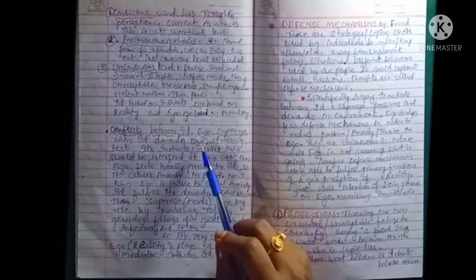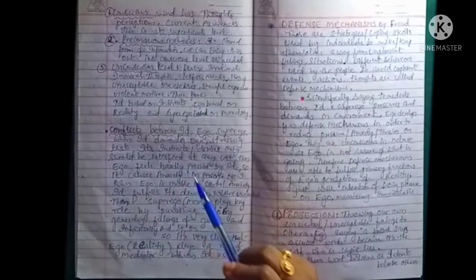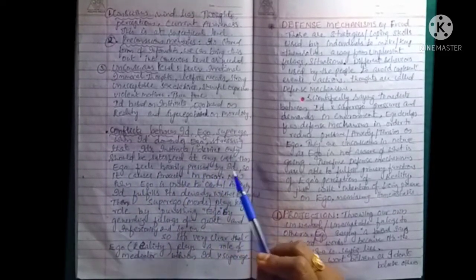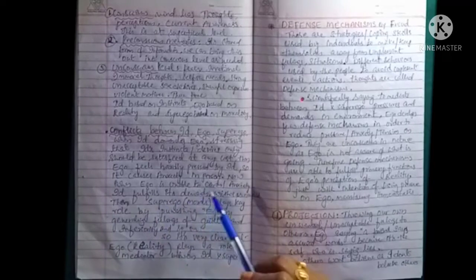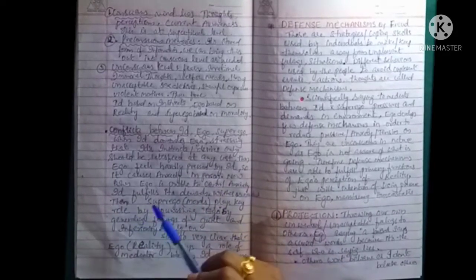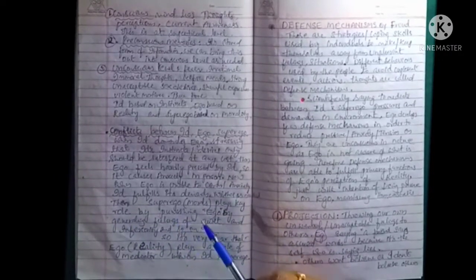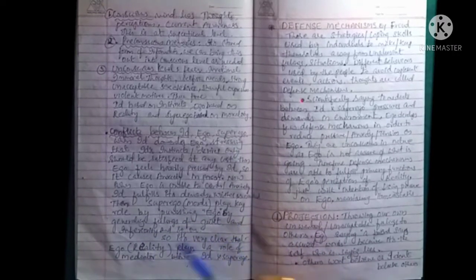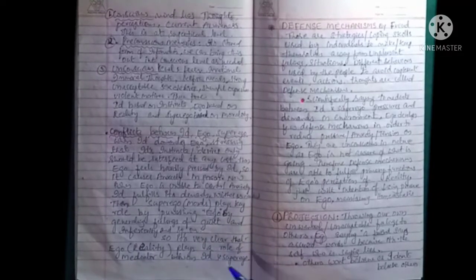When id dominates ego, stressing that id's instincts or desires only should be satisfied or fulfilled at any cost, then ego feels hard pressed by id, so it causes anxiety in the person. Now, when ego is unable to control the anxiety, id fulfills its demands and wishes as needed. Then superego, or morals, plays a key role by punishing ego by generating feelings of guilt and inferiority and so on. So, it's very clear that ego, meaning reality, plays the role of mediator between id and superego.